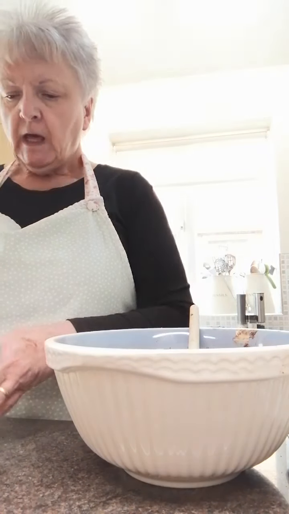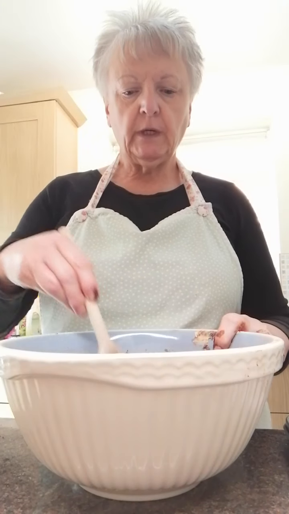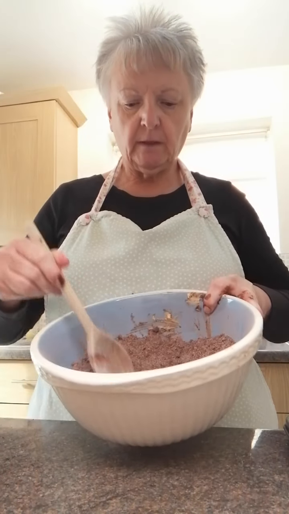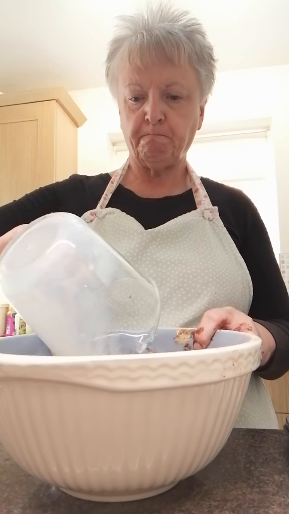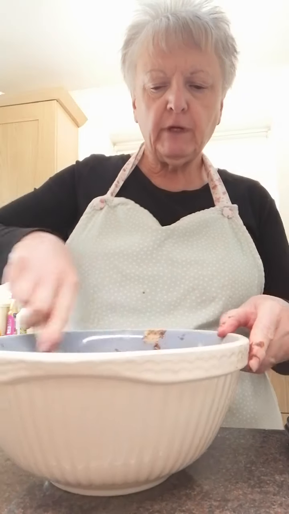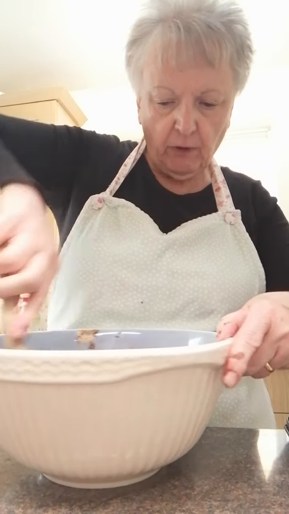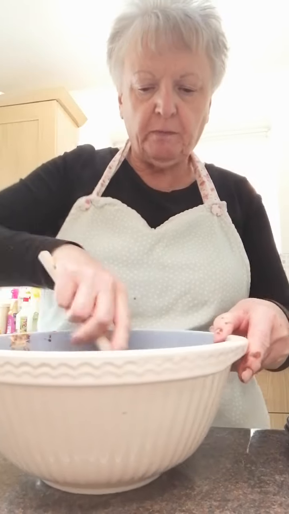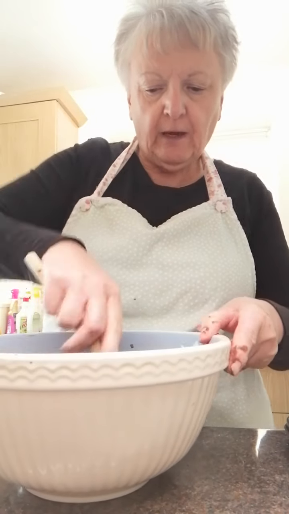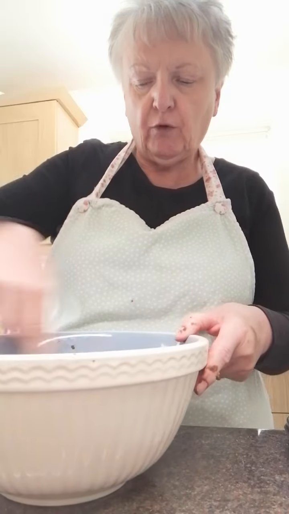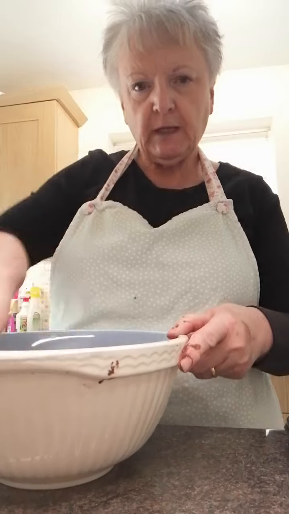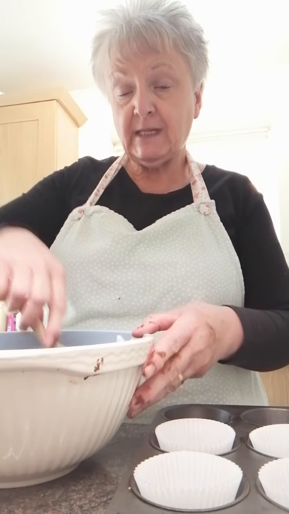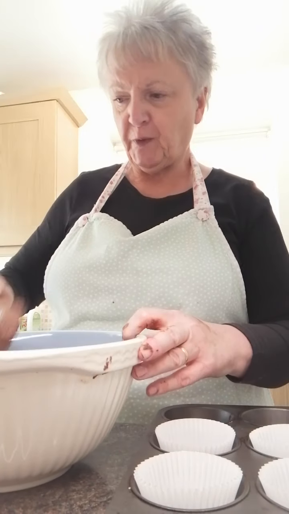Okay. Now the next stage is really important. What you need to do is make a well in the base of your bowl. Okay, pour all that mixture in, and then you've got to beat it really, really quickly. Stir it all in first and then give it a real good beat, and that's to get all the flour and everything incorporated in. Okay, now when you make muffins, you're producing a batter, and it's got to stay sloppy. Okay, so that's the sort of mixture you're going to end up with.